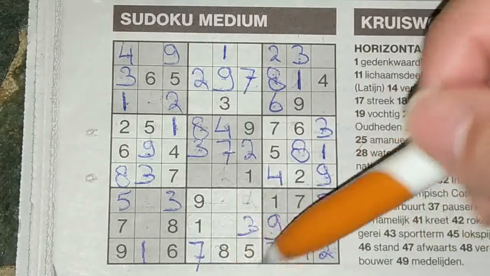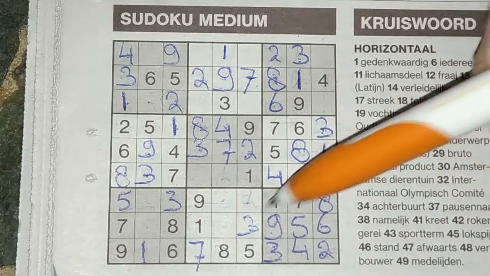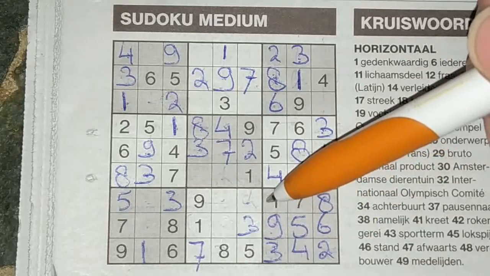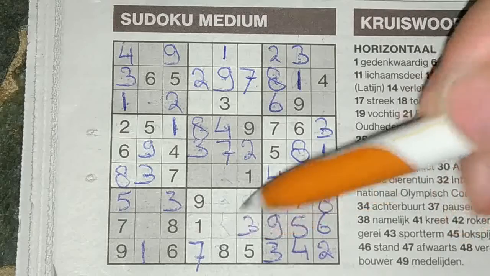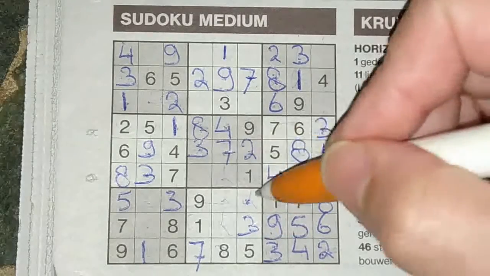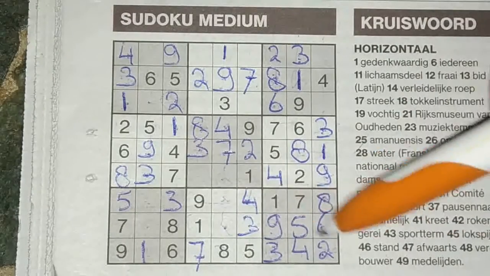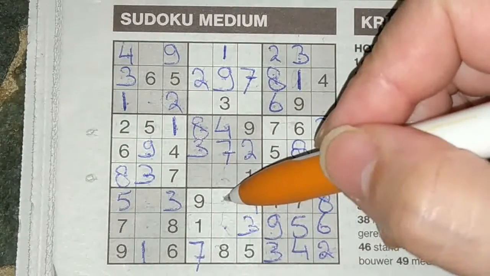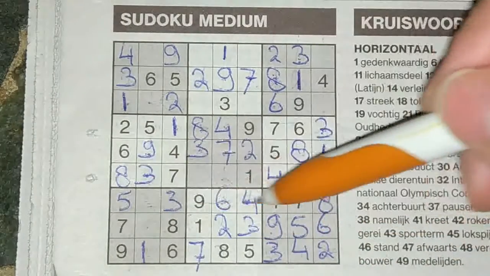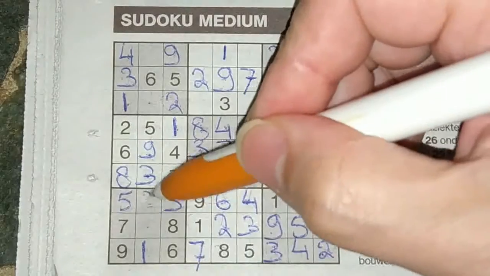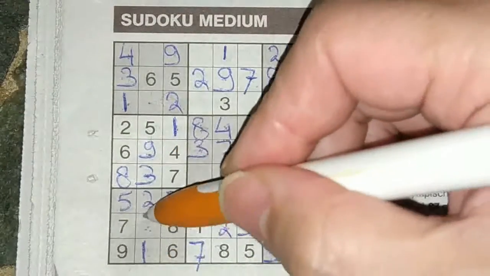Three missing numbers of this big square. The numbers are 2, 4, and 6. I see here 4, so no 4 in these two boxes. One box is left for the 4, should be this one. 2 and 6. We have a 6 there, so no 6 here. 6 should be here, and the 2 goes there. One box is left for this row for the number 2. One box left for this big square for the number 4.